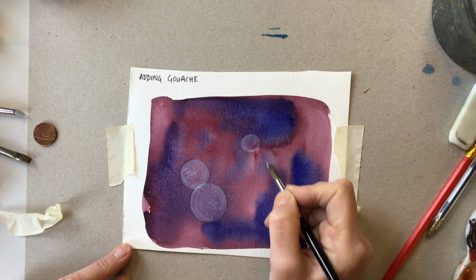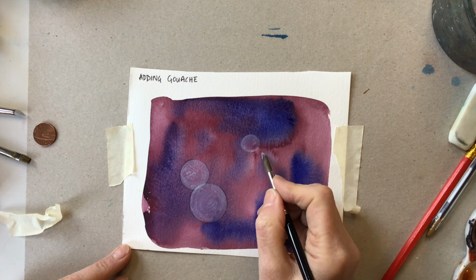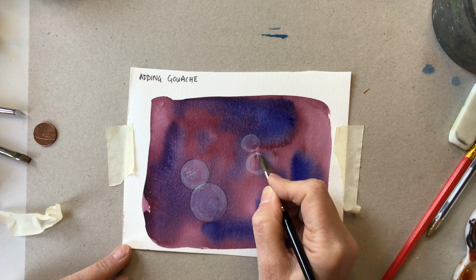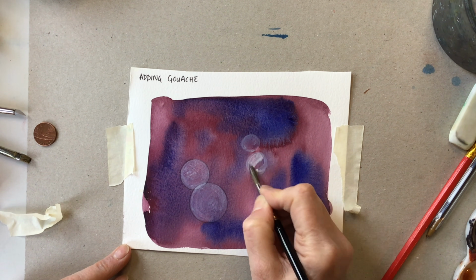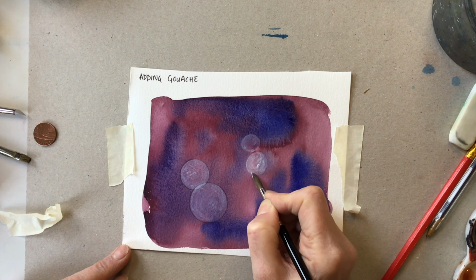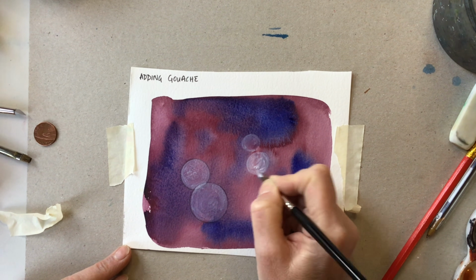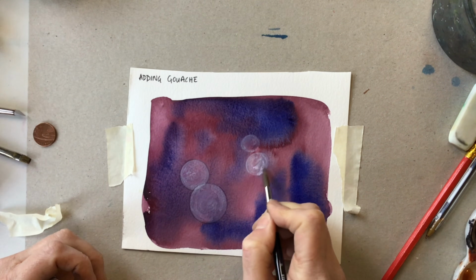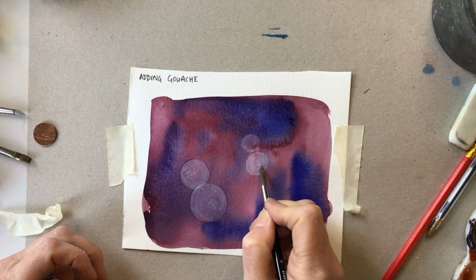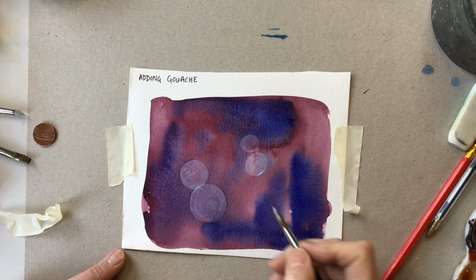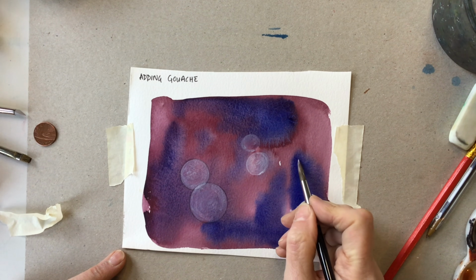Oh, I don't want to cover that lovely bloom that I've got going on there, so I might just do another. Just try and smooth out those brush marks. I think that's going to be the big issue with this method.